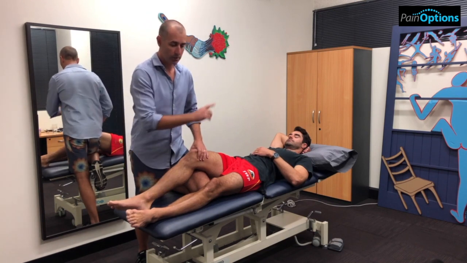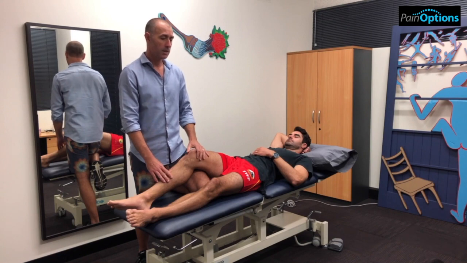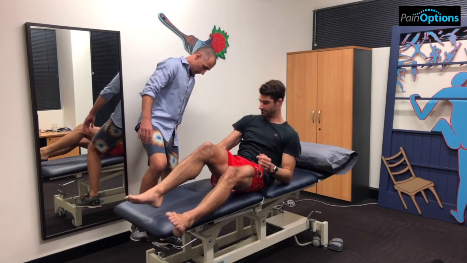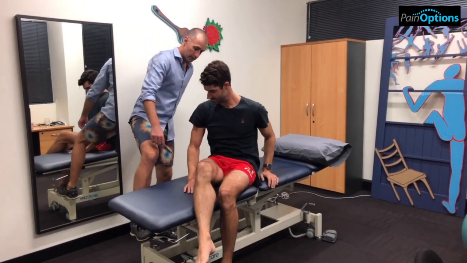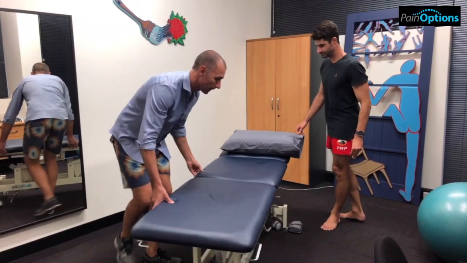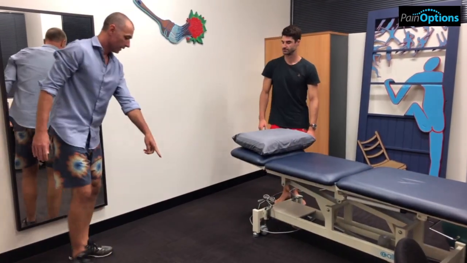And for the same way, we could roll him on his tummy and test his hamstrings, we can test other hip muscles. Now, we'll just get Steve up to standing. I'll move the bed so he's standing in front. I'm just going to swing it around this way. I'll just come and stand over here.